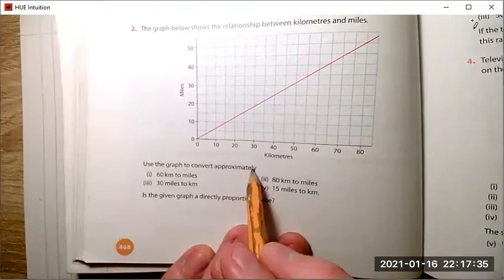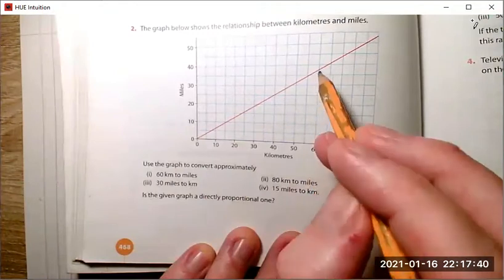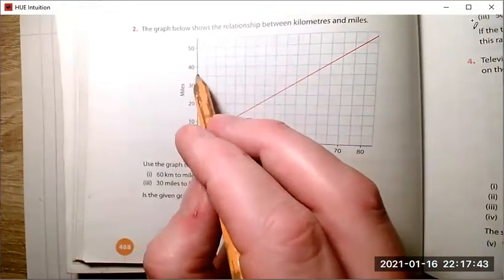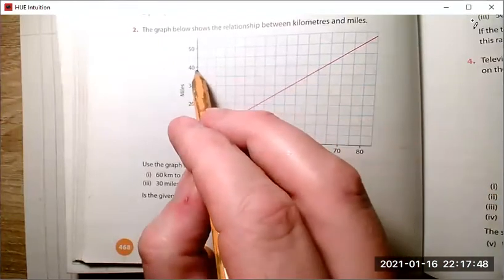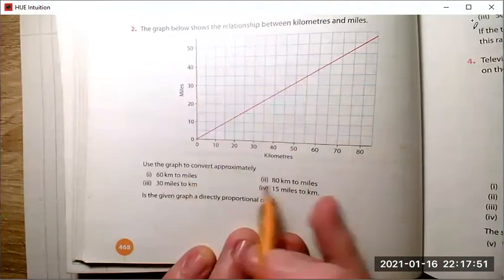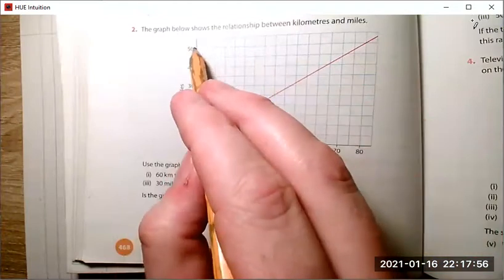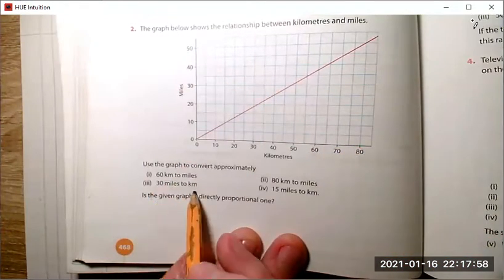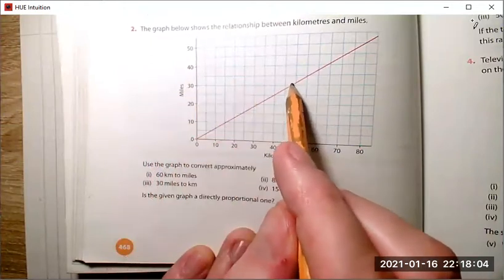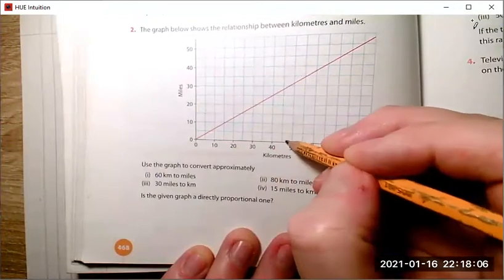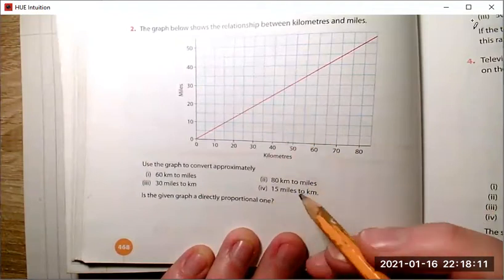Use the graph to convert approximately 60 kilometers to miles. There's 60 kilometers. There is roughly, well, that's 30, 35, so somewhere between 35 and 40 miles. Let's say 38 miles. 80 kilometers to miles, there's 80 kilometers, falls right on the nose there on 50 miles. 30 miles to kilometers, so come up here to miles, 30 miles converted to kilometers. It's down here, somewhere between 45 and 50 kilometers, so let's say 48 kilometers or 47 and a half.